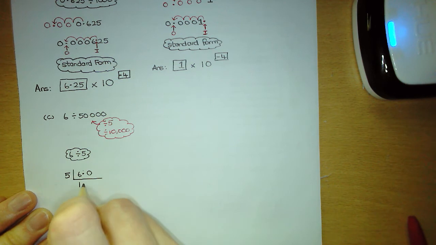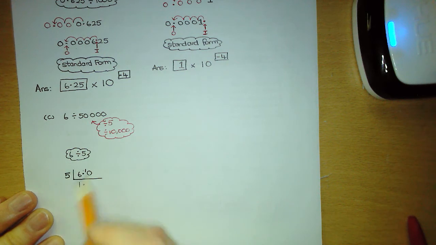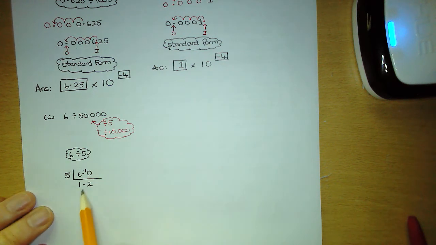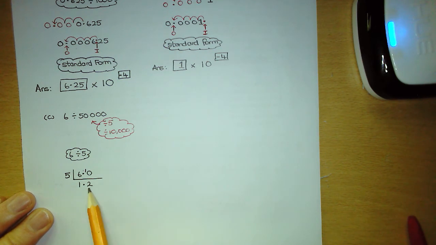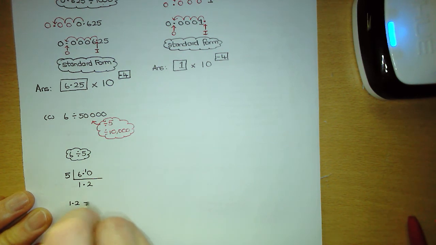Line up our decimal point. We have a remainder of 1, so we carry it over to make 10. And 5 goes into 10 twice. So we're left with 1.2. So the next calculation we're going to do is take our answer at the minute, 1.2, and then divide by the remaining amount, which is 10,000. So we now have 1.2 divided by 10,000.